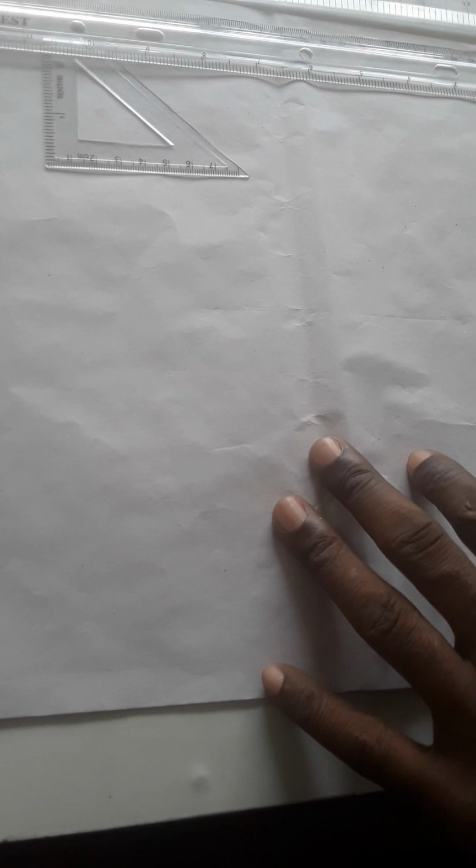Now, we want to look at some of these drawing instruments. Some of the drawing instruments we have include the set square, compass, pair of divider, protractor, French curve, and flexible curve. We have the metric rule. We have also the dividers. Now let's start with the set square.